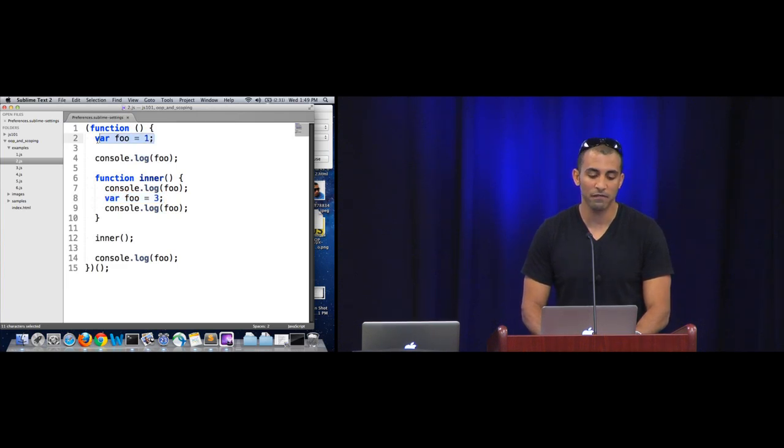Here I have a variable called foo. It's assigned the value of 1. I have another scope in there, the inner scope, and I have another variable in there assigned the value of 3. So I'm actually going to move it, as I said. What's moved to the top of the enclosing scope, guys?